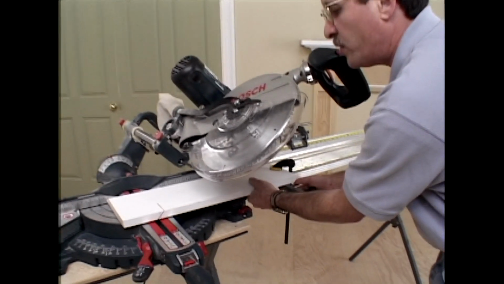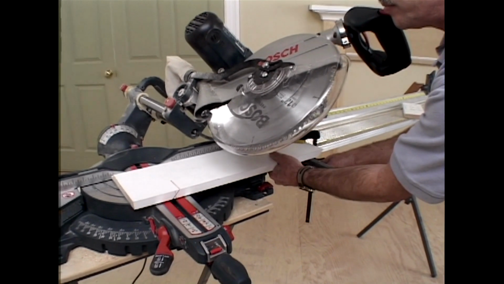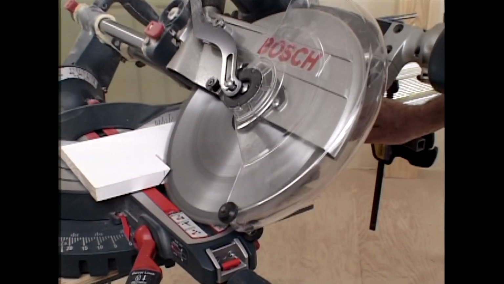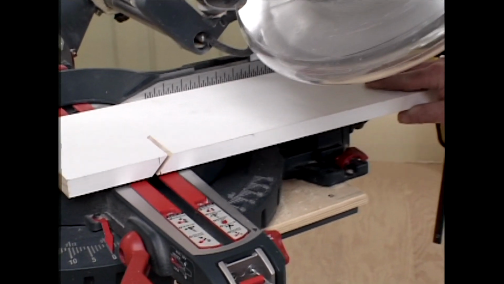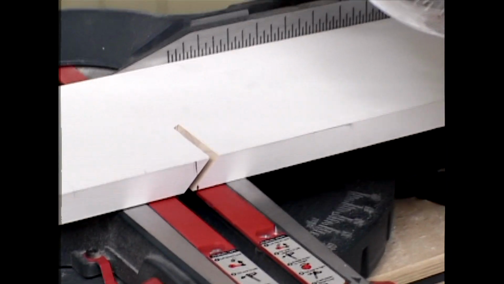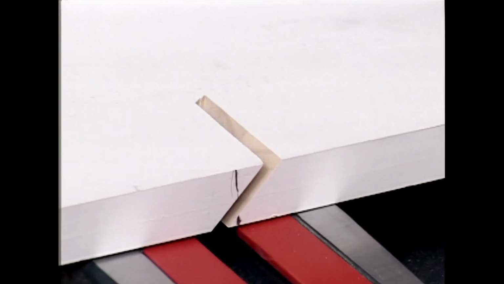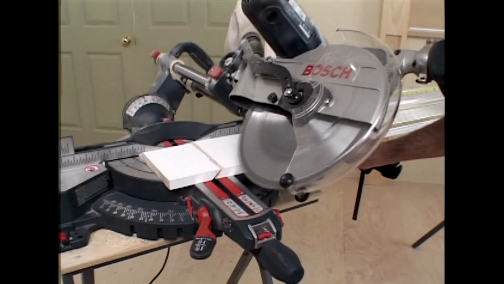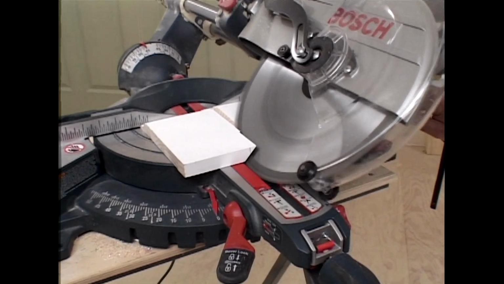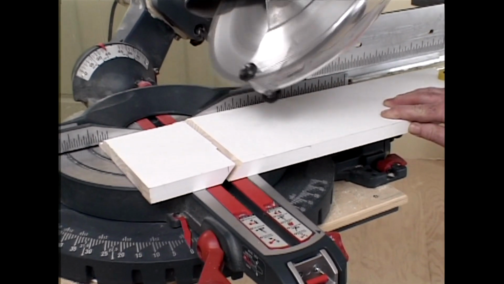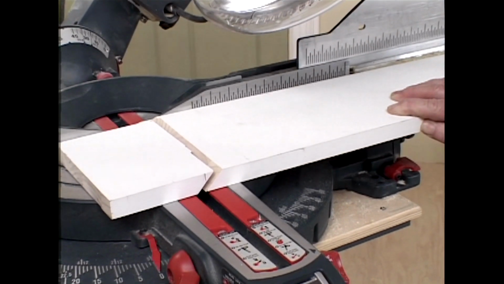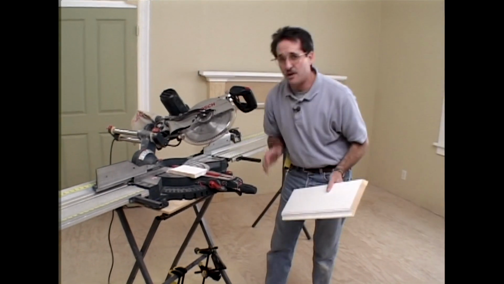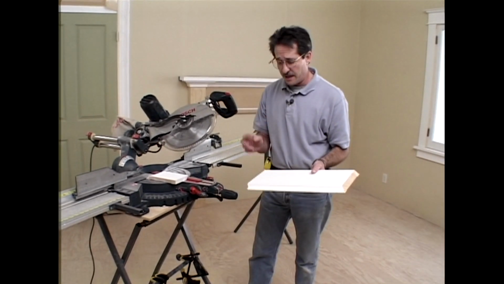And I'll inch this board up, just a little bit at a time, because I want this cut made precisely. That'll do. Well, that finishes piece number 4. Almost. There's just one last thing I have to do.